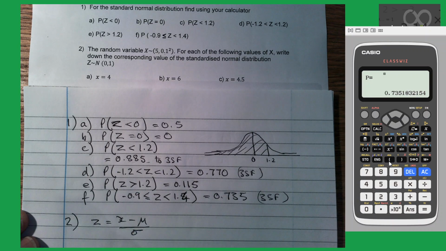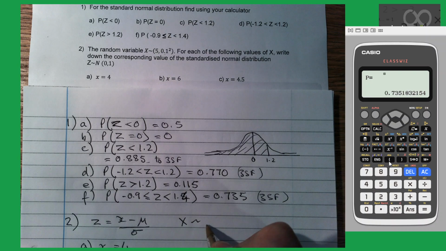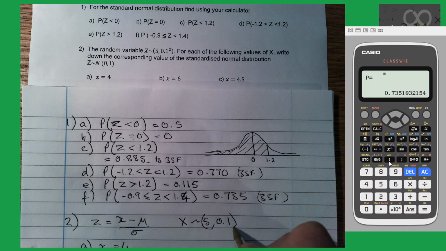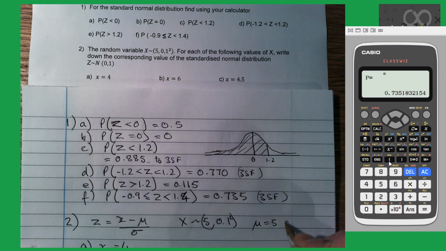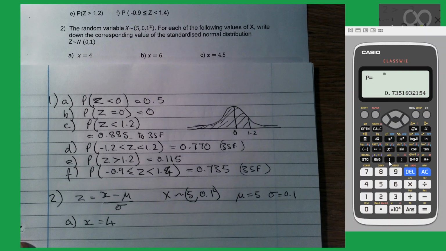So for A, x equals 4. Sorry, we've also got x is 5, 0.1 squared. So mean equals 5, sigma equals 0.1. Just to be absolutely clear, I think it can be quite helpful to write those things down.